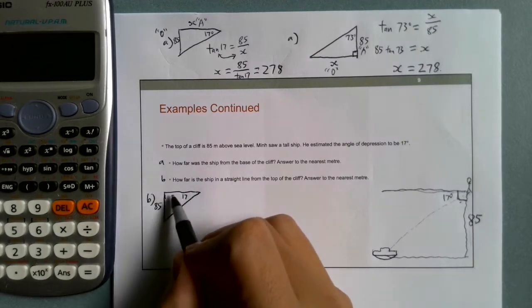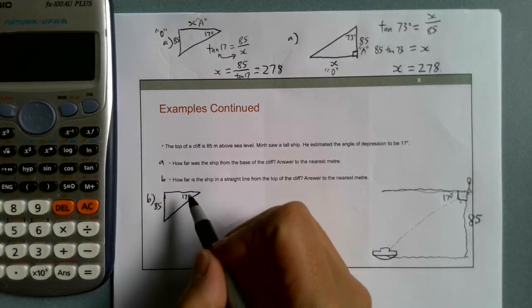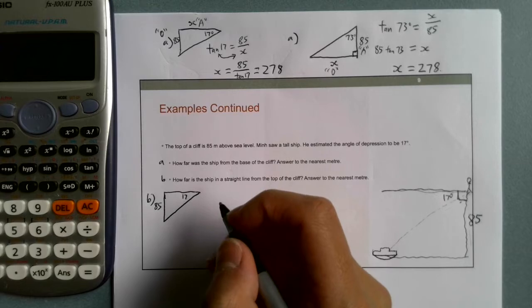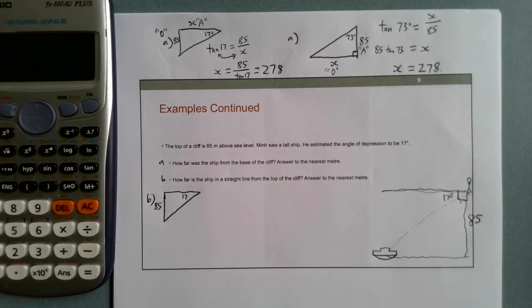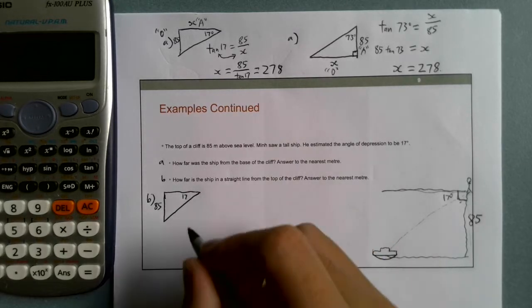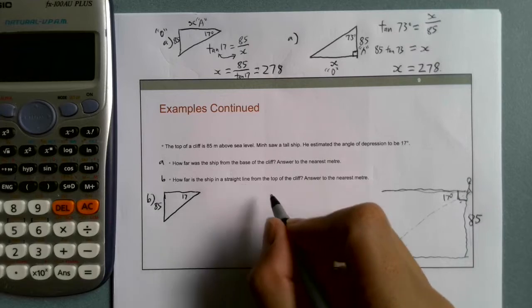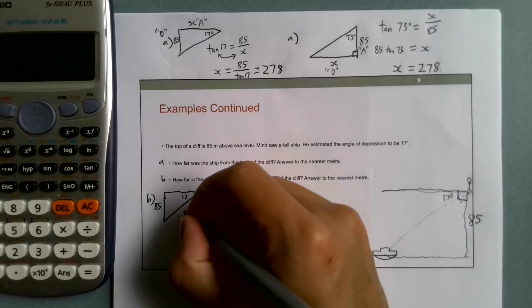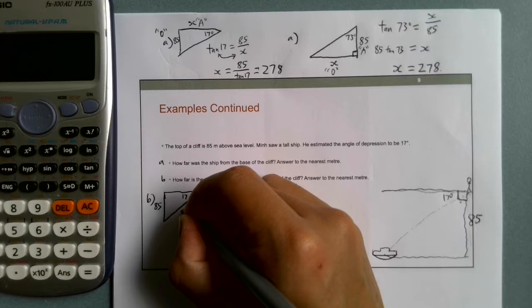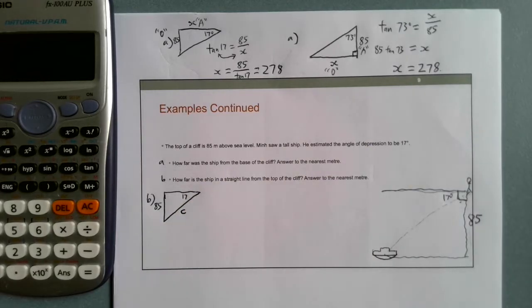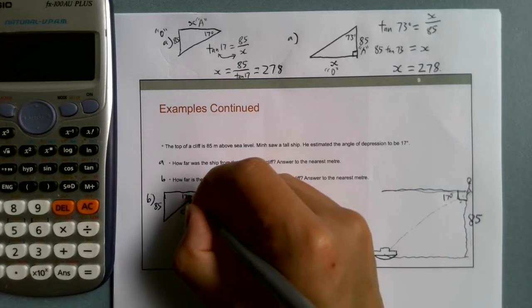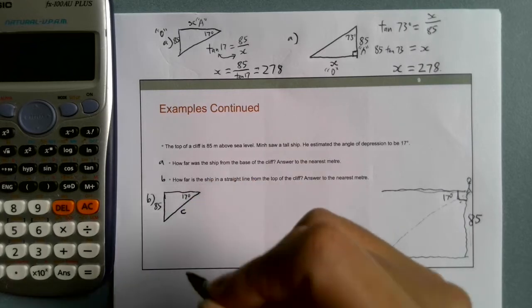We know this distance here is now 278, but I'm not going to actually add that in there right now, just because it's not going to be as helpful to find the straight line distance from the ship to the top of the cliff, which is this distance here. Okay, so now we've just got the same thing. We've got an angle, we've got a side, we've got this side here.